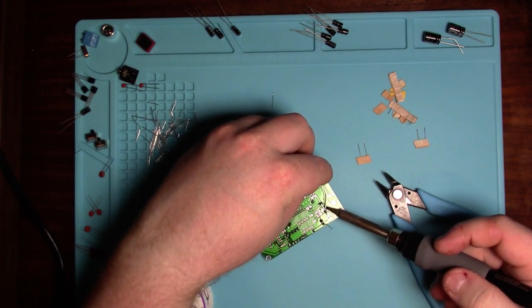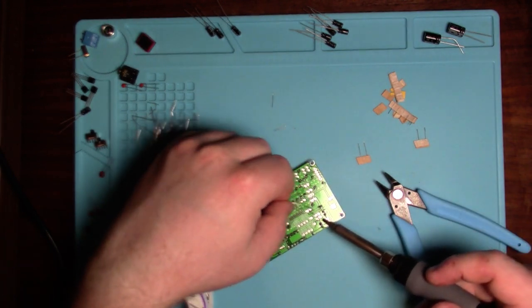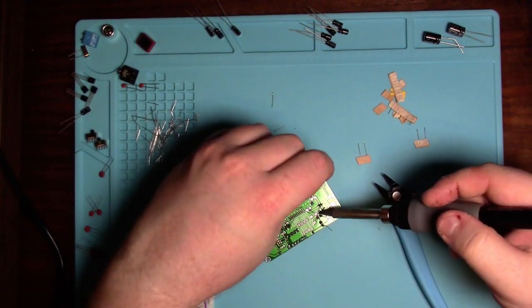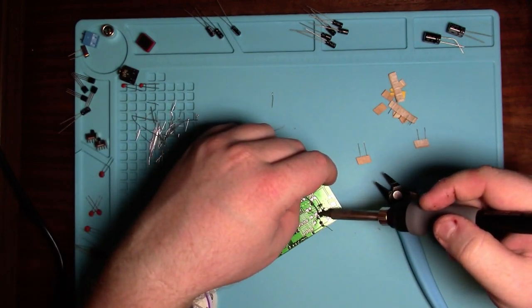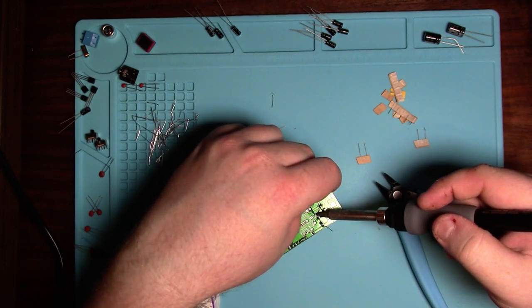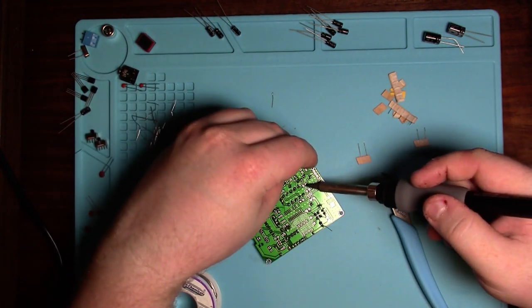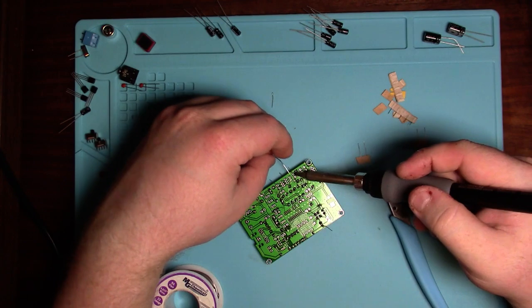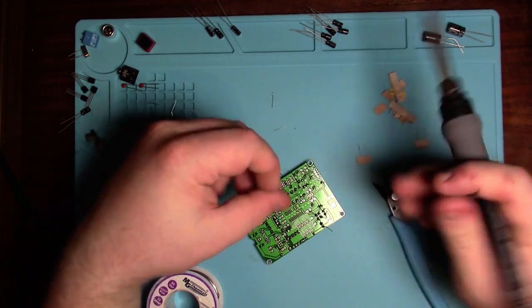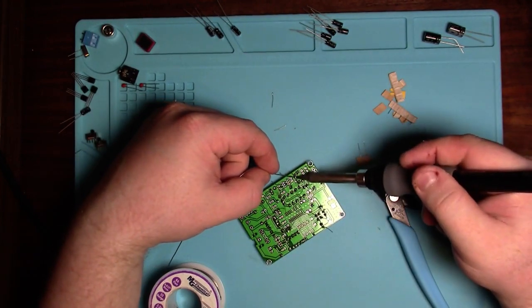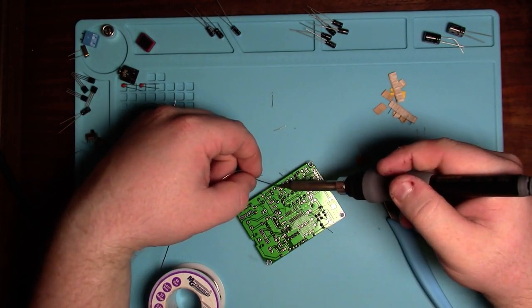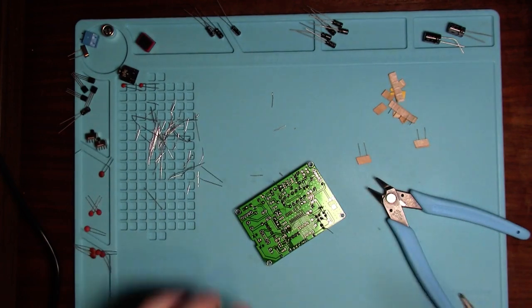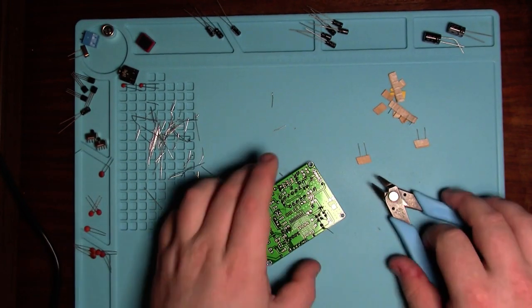There we go. Those pieces installed there.